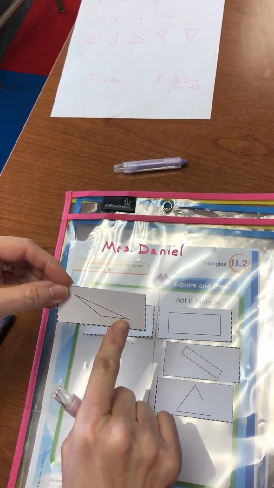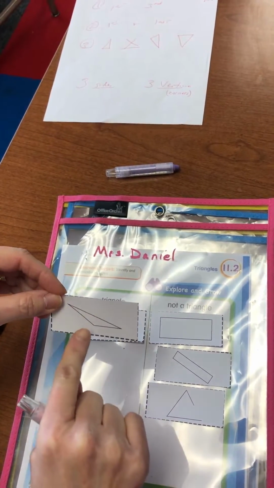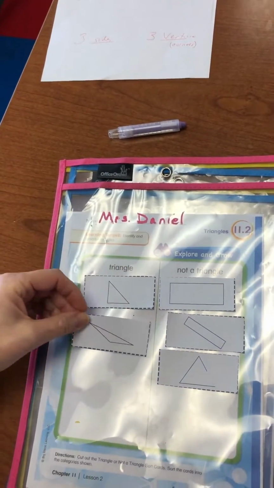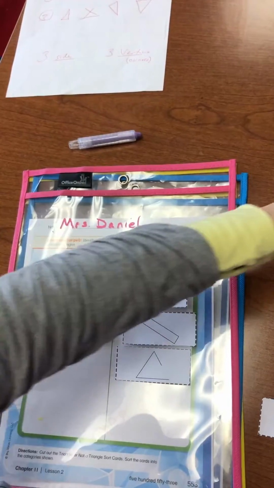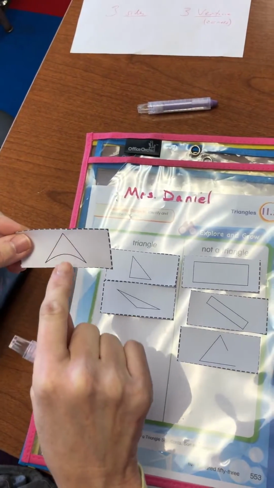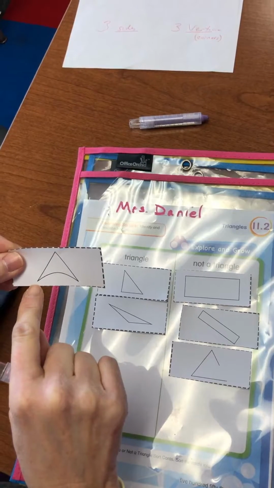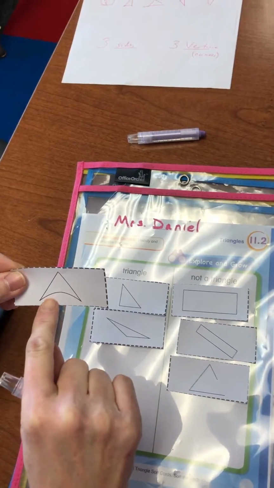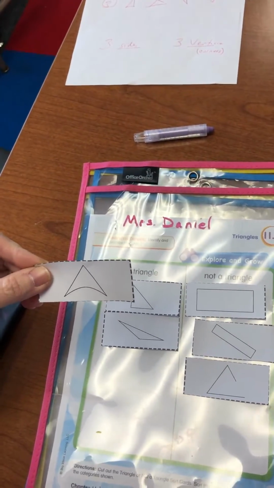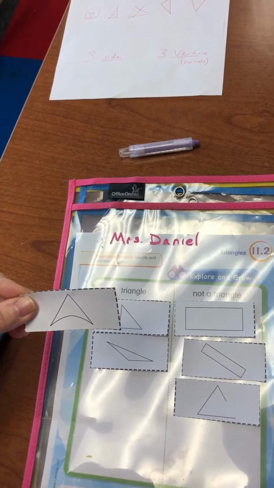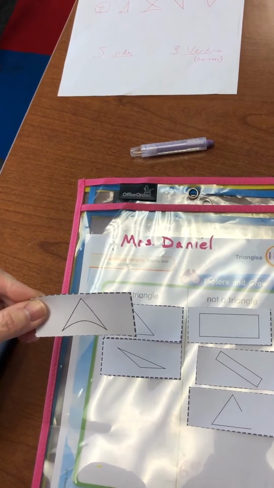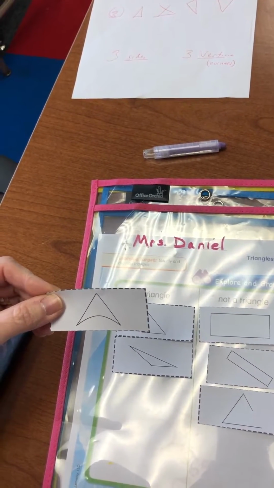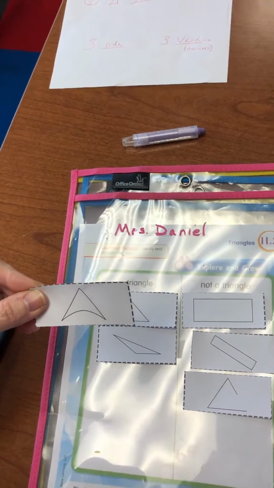1, 2, 3. Triangle or not a triangle? That is a triangle. Good job. 1, 2, 3 vertices, but that's not a straight line. Ooh, good eye. I'm glad you noticed. That side is, do you remember the word? Curved. You're right. So is this a triangle or is it not a triangle? It is not a triangle. Very good.